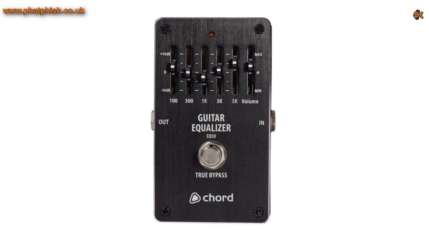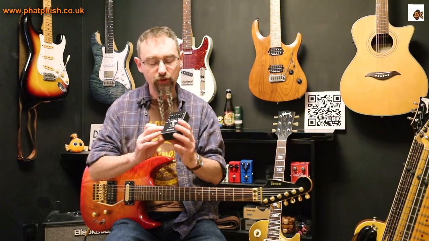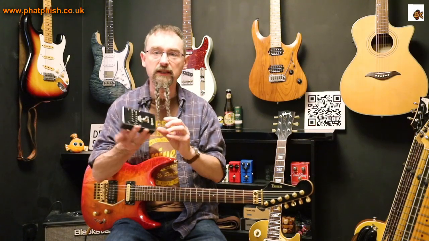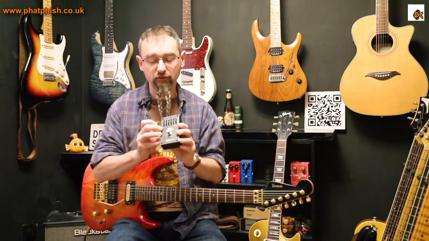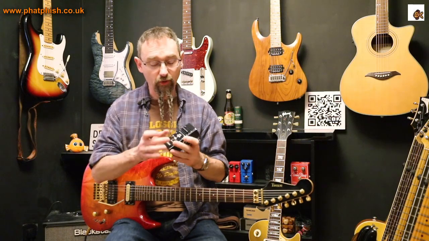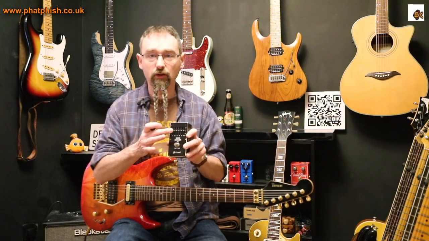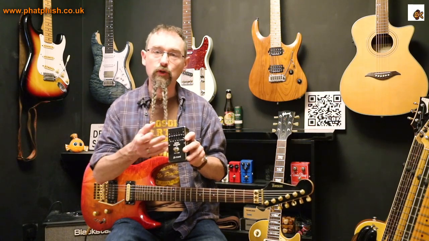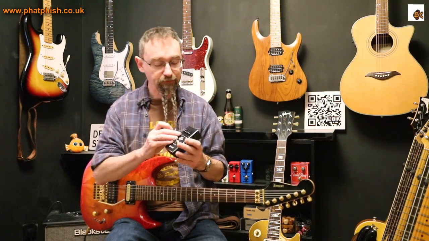Here's the pedal that I picked up. This is just a little bit of a cheapie, but it's a Chord 5-band graphic equalizer. It's fairly typical of what you would expect to find in a graphic equalizer pedal. We've got various slider controls which allow us to change the volume of individual frequency bands within the signal.